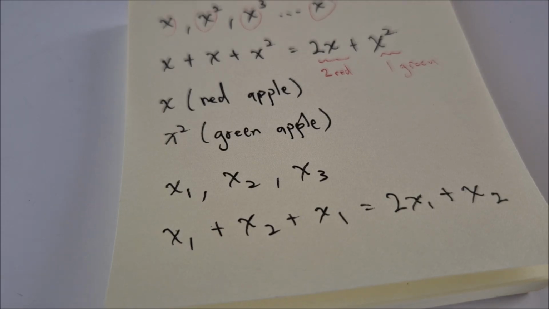Hopefully this clears up any confusion and clarifies what like terms are.